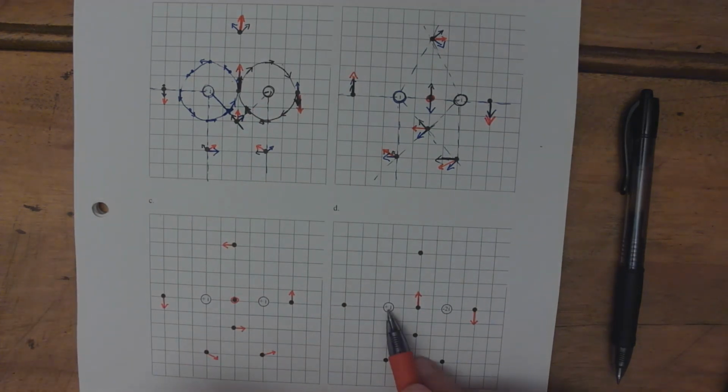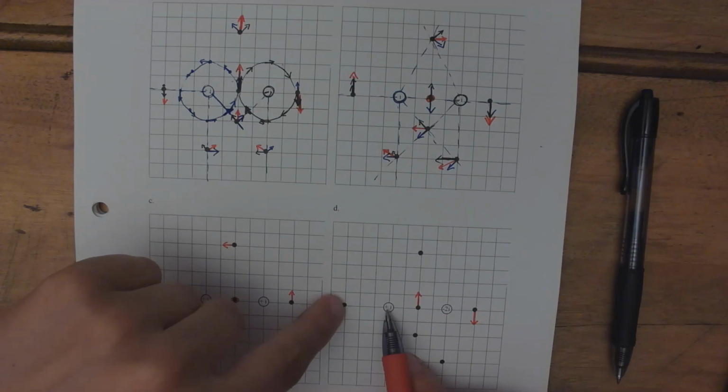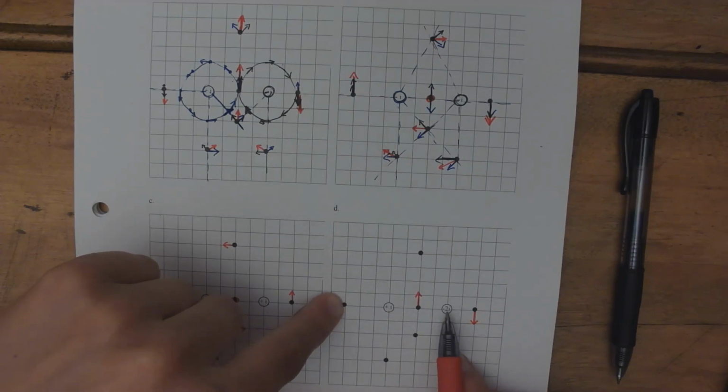And for this wire here, this distance from here to here is 3 blocks. From here to here is 7 blocks. So we're closer to the wire on the left.